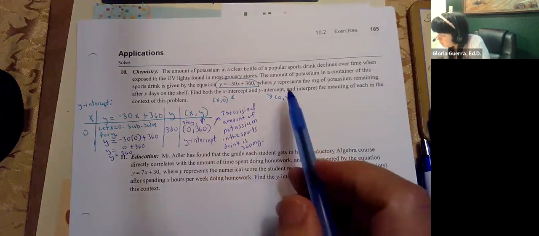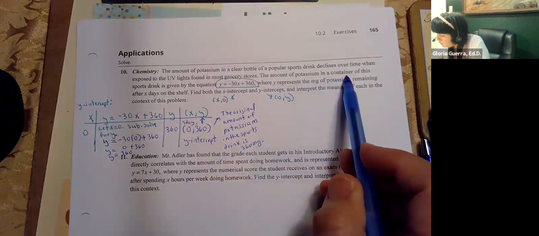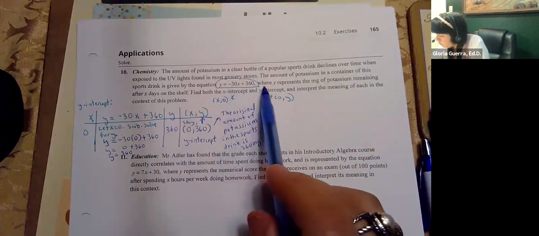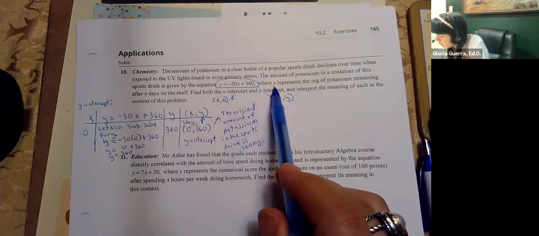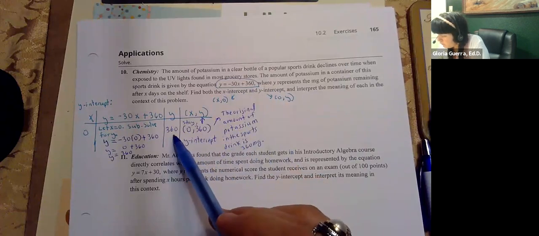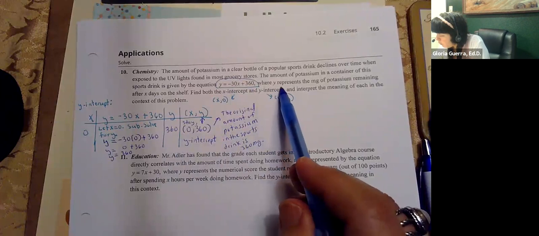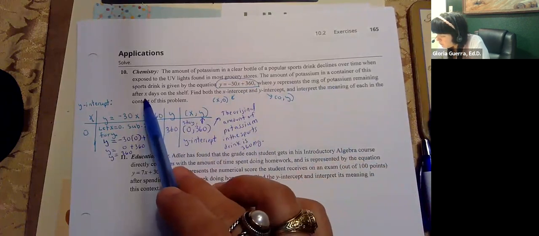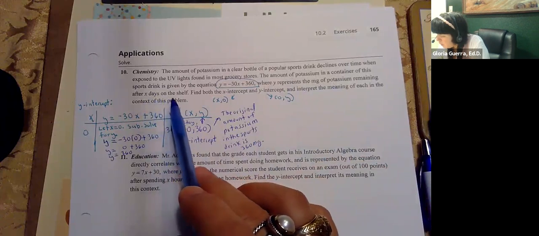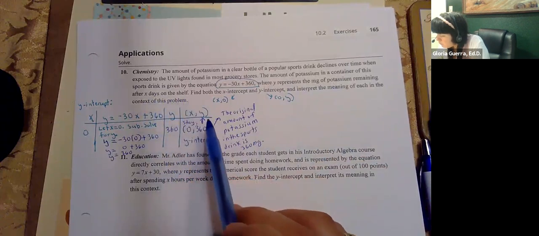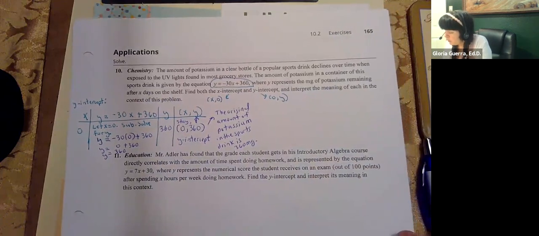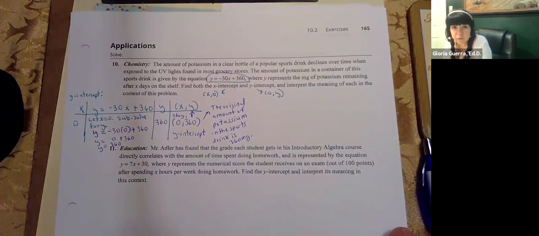That's because it says here the amount of potassium in the container of this sports drink is given by this equation, where y, and that's what we're solving for, represents the milligrams of potassium remaining after x days on the shelf. All right, now you need to find the other intercept.